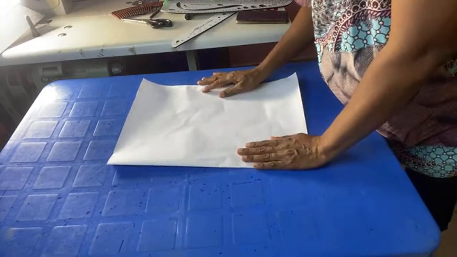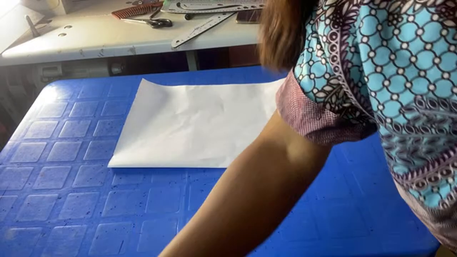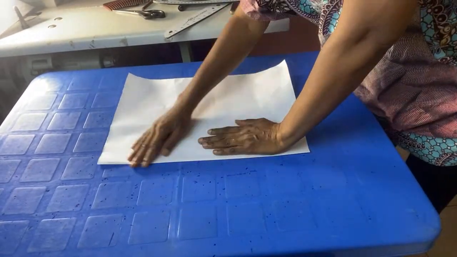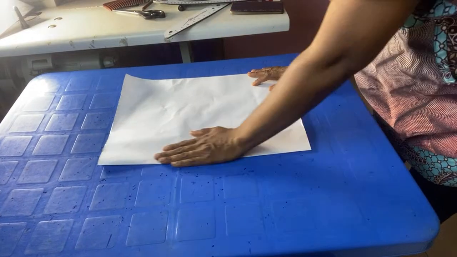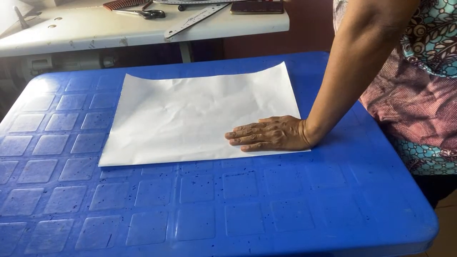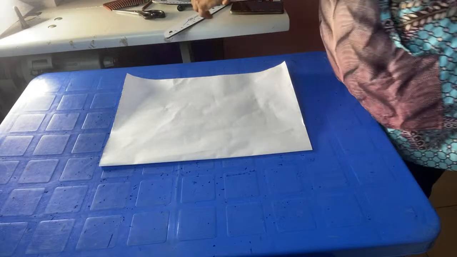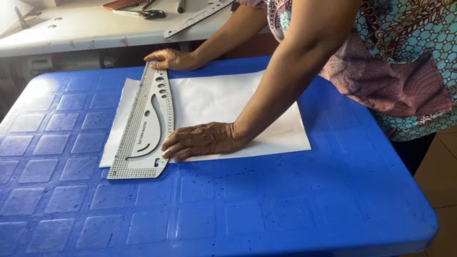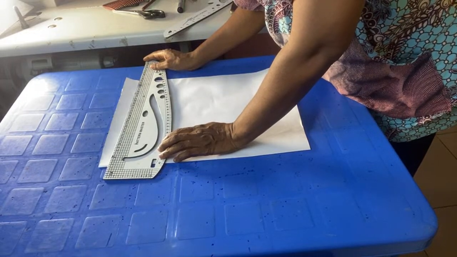Yes. So I am trying to make sure that my table is okay. So this is my piece. I hope you can see my table. So now we're going to start drafting already. The first thing I am going to do, so this is my pattern paper.